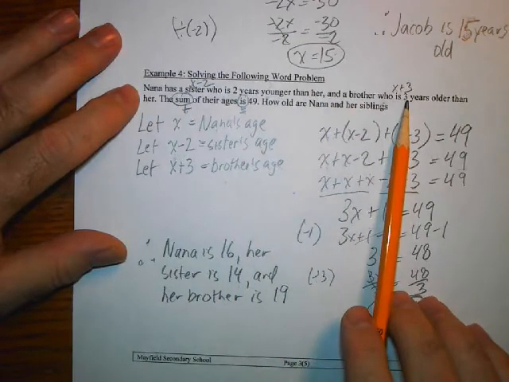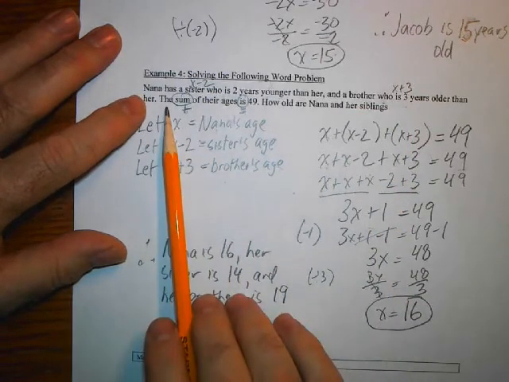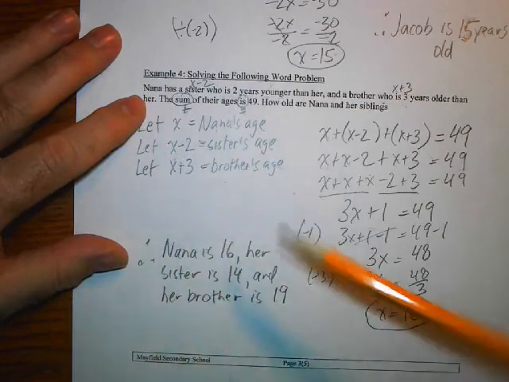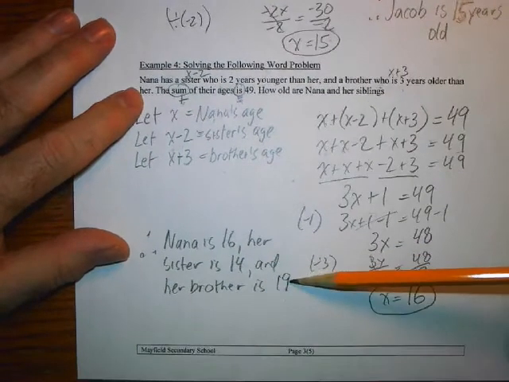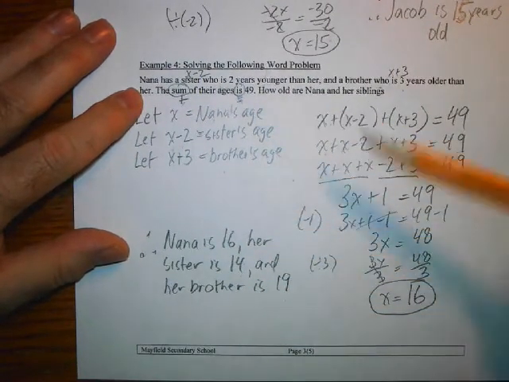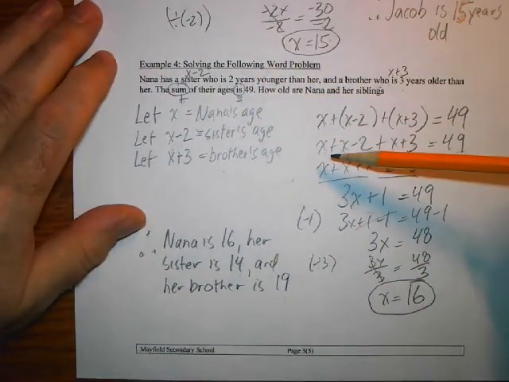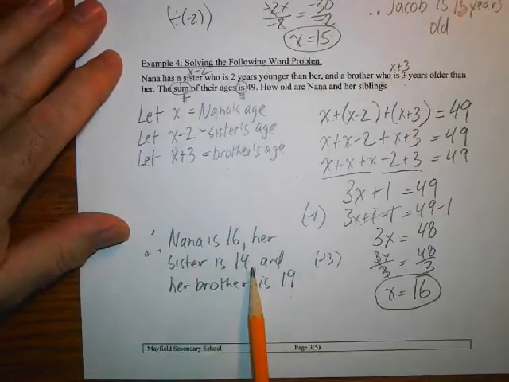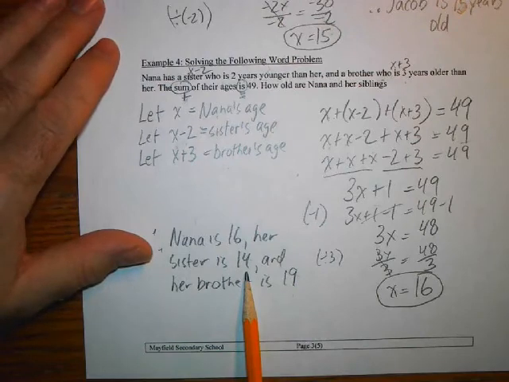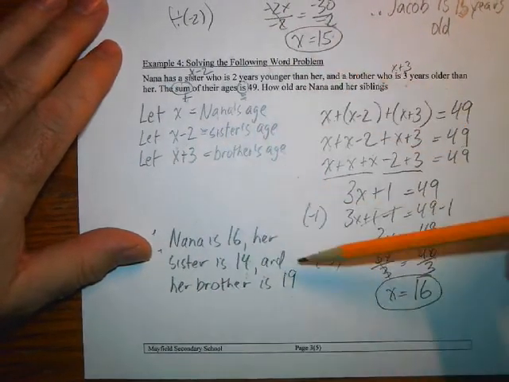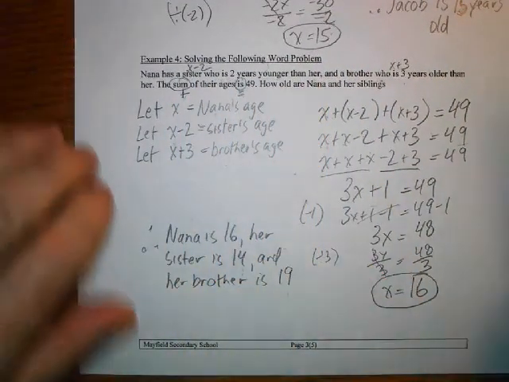Her brother's 3 years older than Nana. So that would be 16 plus 3, 19. That's true. And the final thing, the sum of their ages is 49. So if I add these three ages up, I get 16 plus 14 is 30. 30 plus 19 is 49. And that is definitely true. It meets the information in the question. So when you check that way, you're much more confident that you're right, because you can actually see if your answer satisfies the information given.